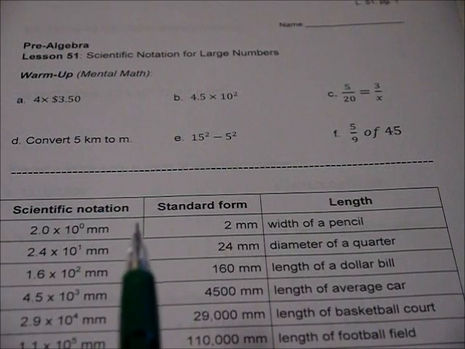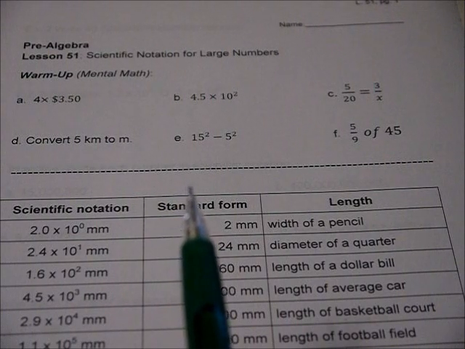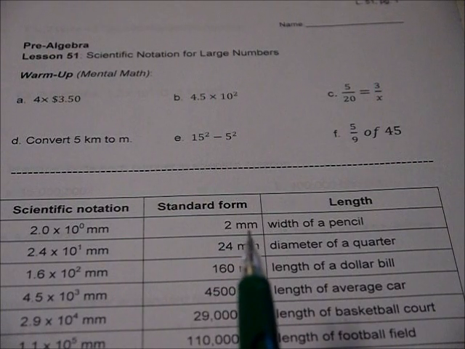Go ahead, though, and start out with the warm-up. I'm going to try the warm-up, and we'll see how fuzzy my brain is. Maybe you'll find a mistake. This would be a good one to find a mistake in. And I will see you once we get those done.